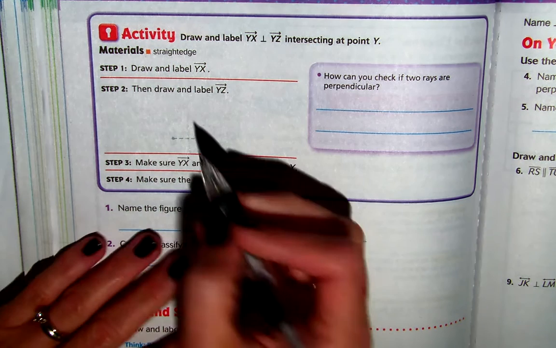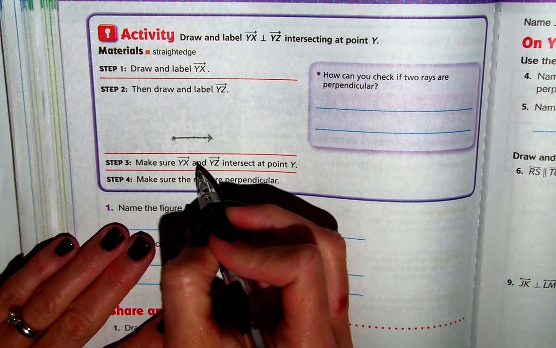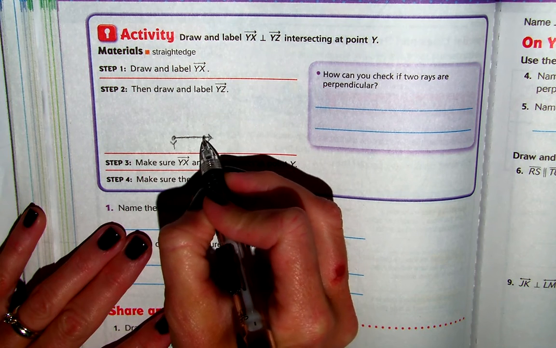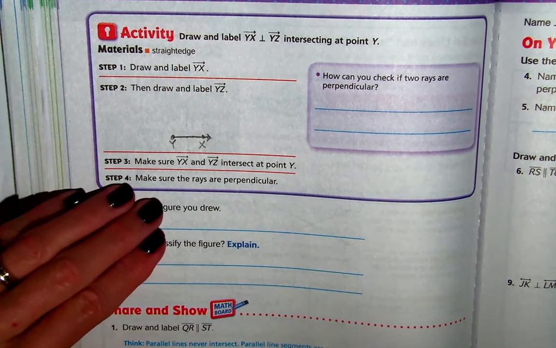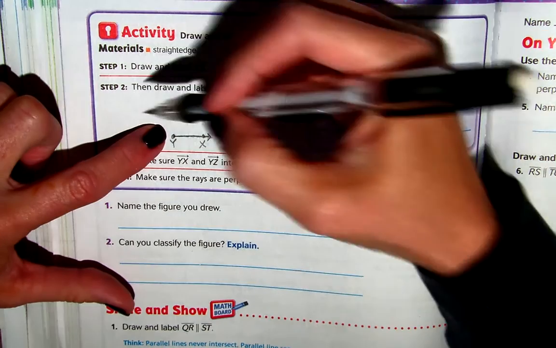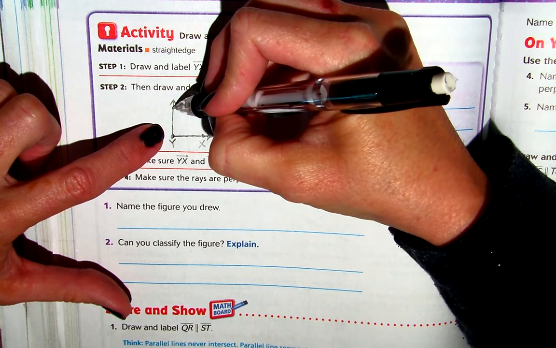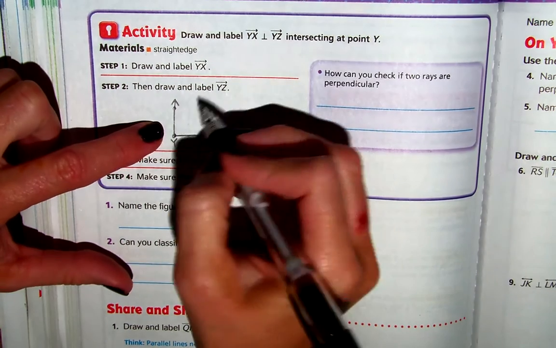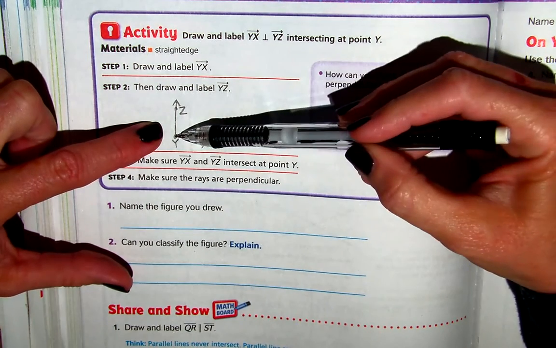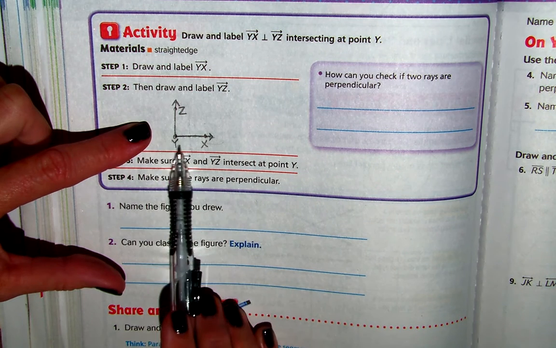And so I'm going to use my example here that they've given me to draw over. I'm going to label Y here and label a point here for X. Now, these have to be perpendicular and they have to intersect at point Y, and I already have Y here. So I'm going to draw a straight line straight up from this and label a point on this one with a Z. And so I have ray YX and ray YZ, and they intersect right here at point Y.